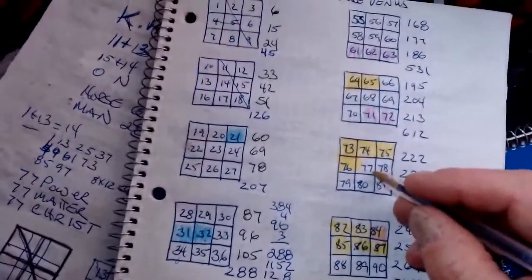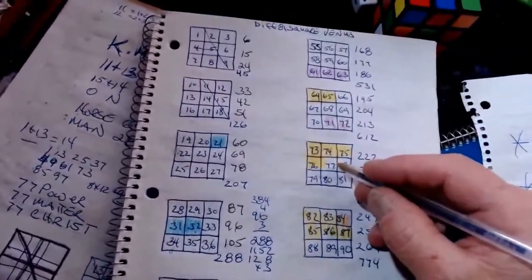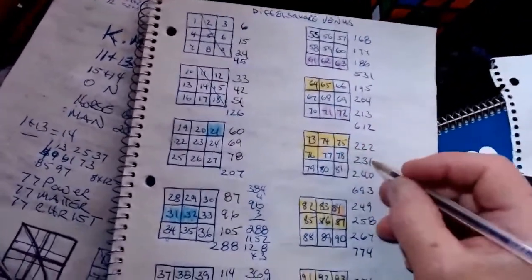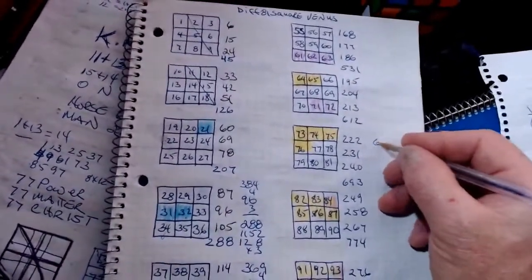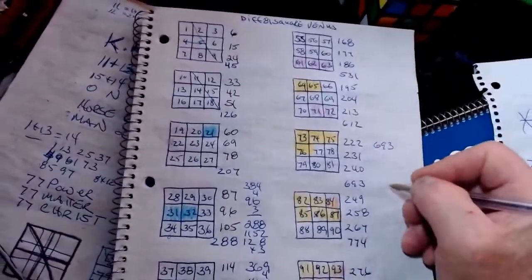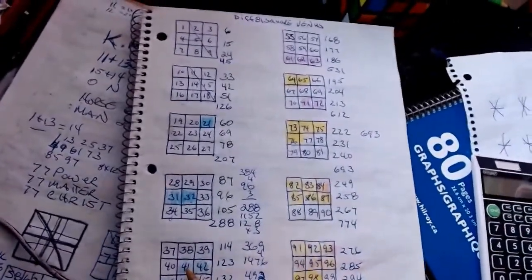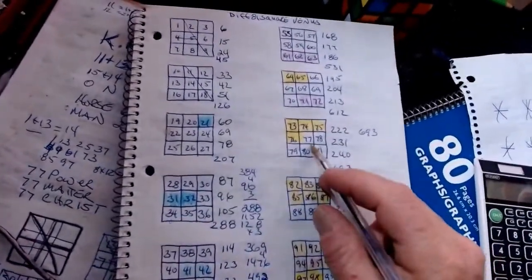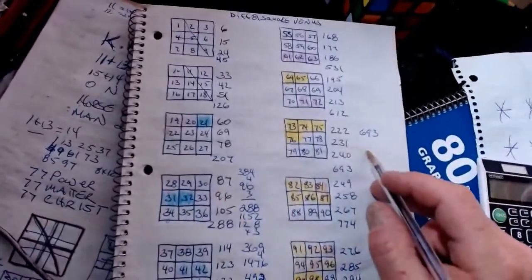And each one of these, here's the one where Christ is in the center. Christ is in the center of this count over here. So this will be 231. So this will be 693. See, this one was 369 with 41 in the center. The King, Christ, Jesus was in the center of the other one where 222 came about.